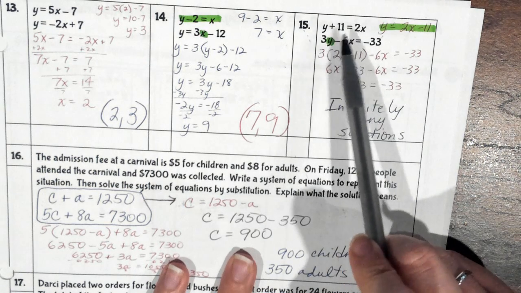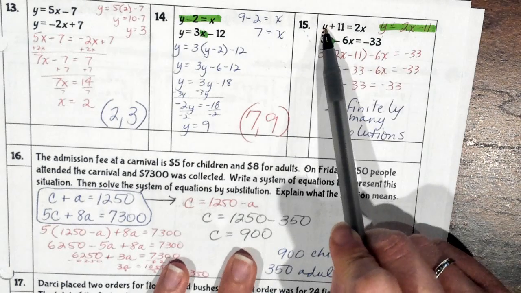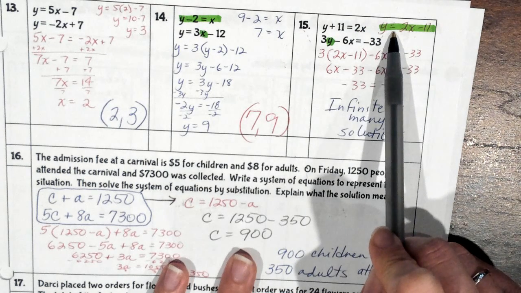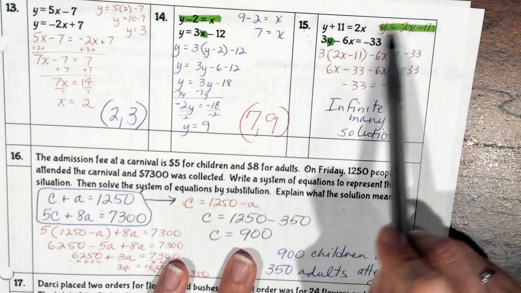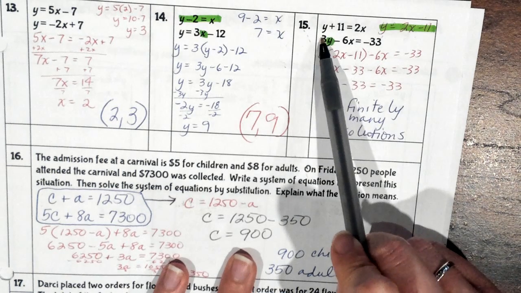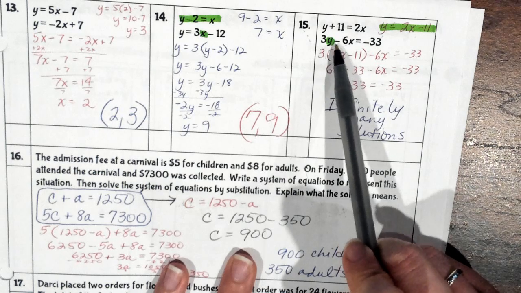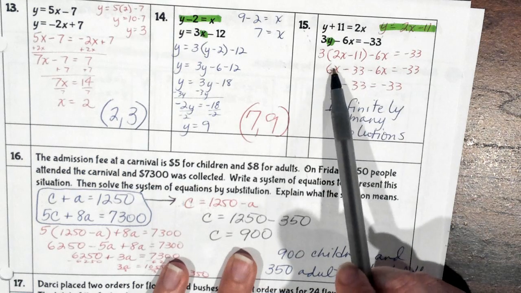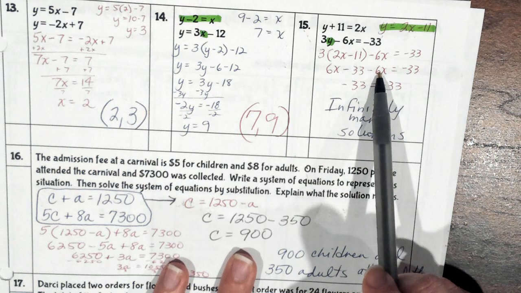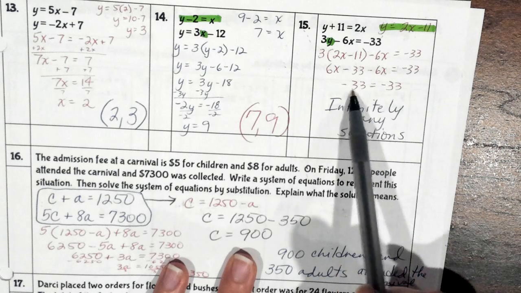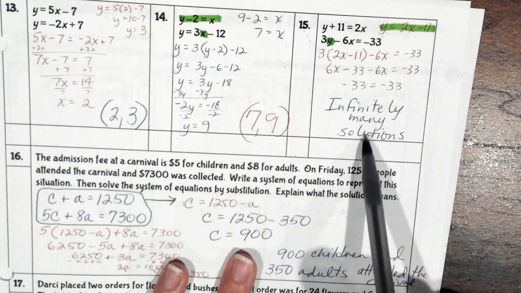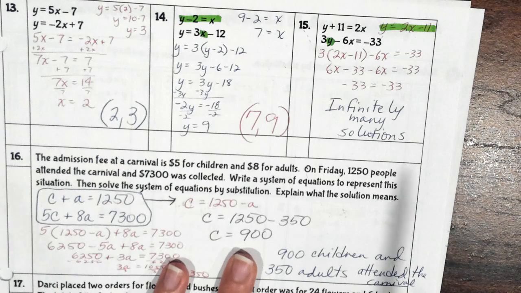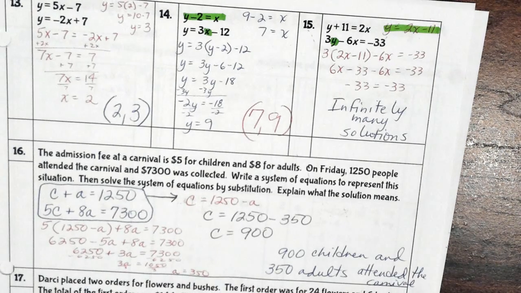So on this one, I solved this first one for y. Neither of these were solved for a variable, so I had to solve for y first, so I knew what I would be plugging in for it. When I did, I got 2x minus 11, so I plugged that in for y here. So 3 times the quantity 2x minus 11 minus 6x equals negative 33. I distributed. When I did that, 6x minus 6x are on the same side. Those cancel each other out. Remember, if they come out to be equal to each other, that's infinitely many solutions. Anytime they don't equal each other, that's when it's no solution, okay, or that null set.